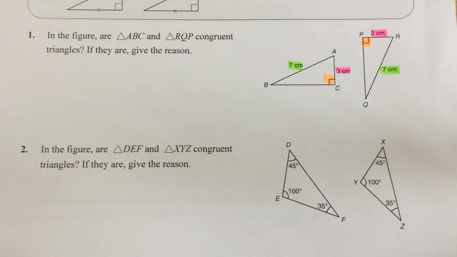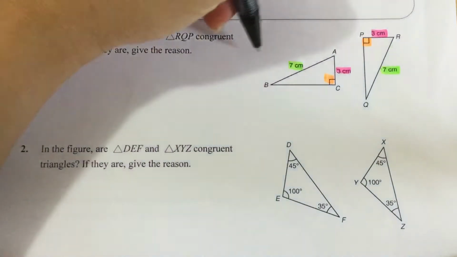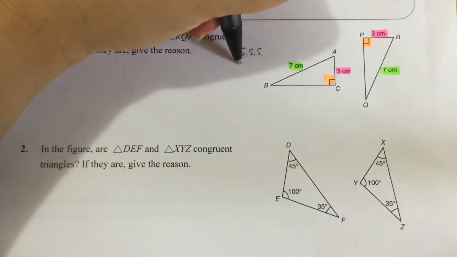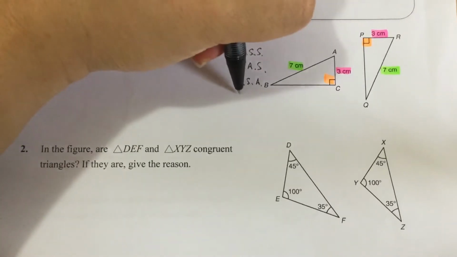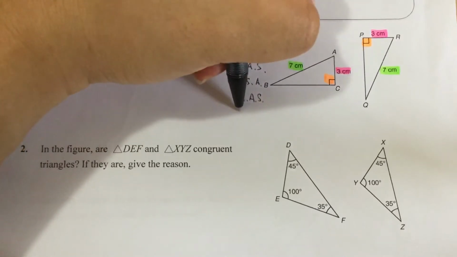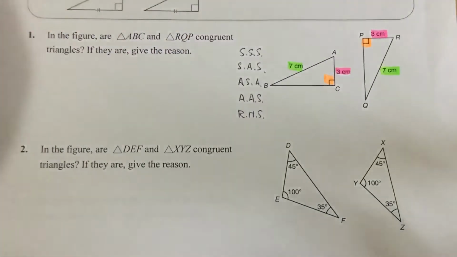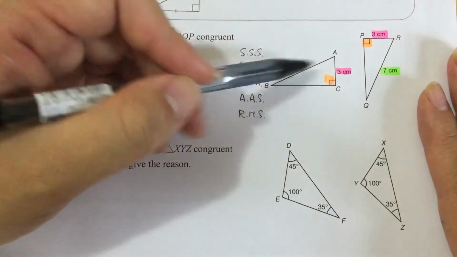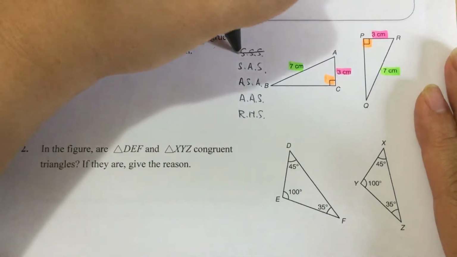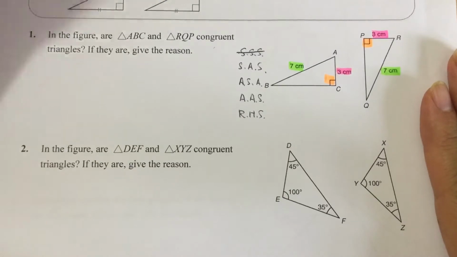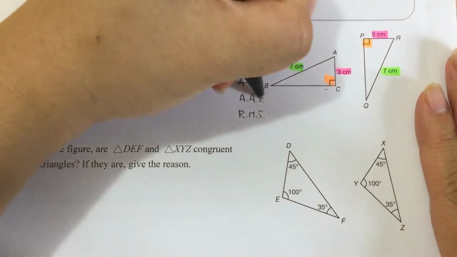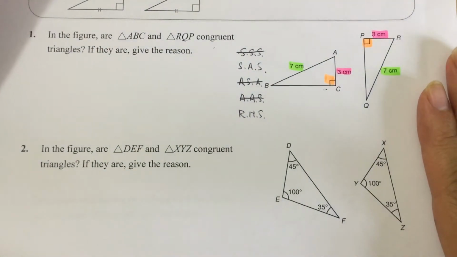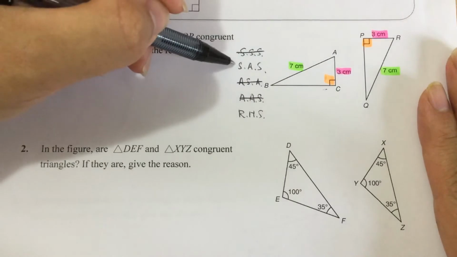So in case we have 5 different conditions to prove that they're congruent, that is, we have SSS, SAS, ASA, AAS, and finally RHS. Okay, now let's look at it one by one. Because we only have 2 sides and 1 right angle, I don't think that 3 sides is possible in this question. And also we only have 1 angle, the right angle here, so I think that ASA and AAS with 2 angles is not a way to prove the congruent. So the only way is that we have SAS or RHS.